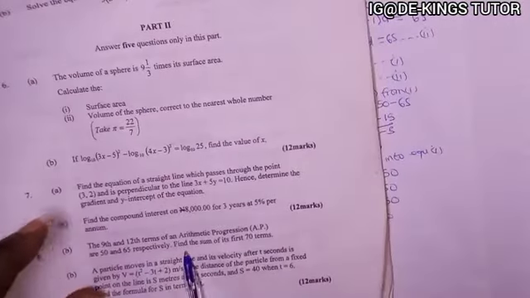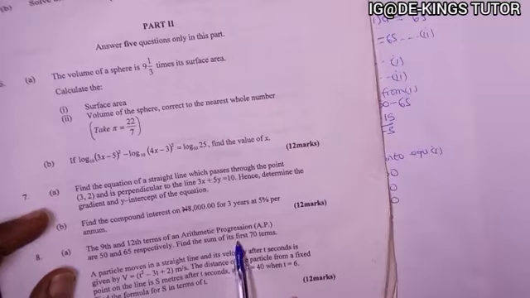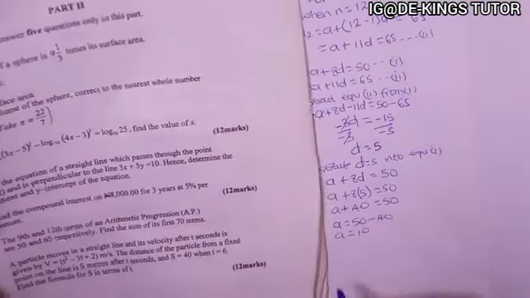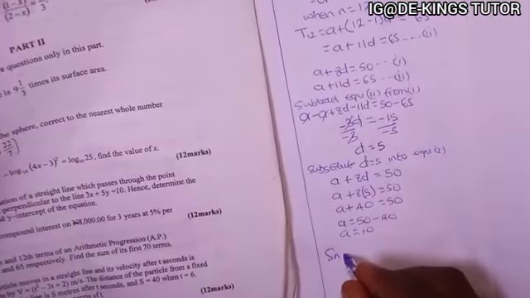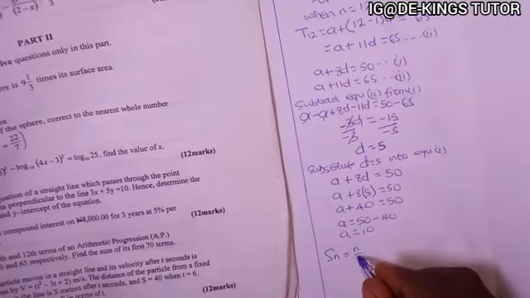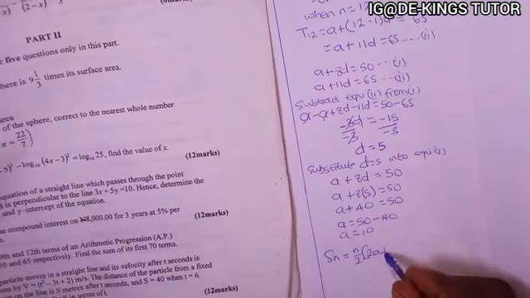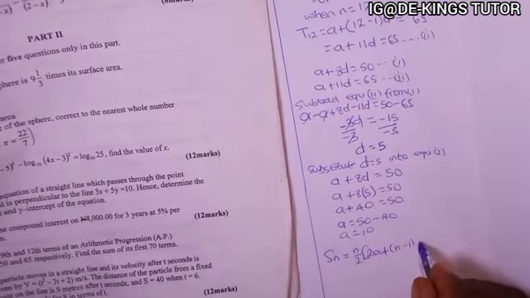The question now asked to find the sum of its first 70 terms. The sum of n terms formula is also different, so I have to write it. It is Sn equals n over 2 times 2a plus n minus 1 d.